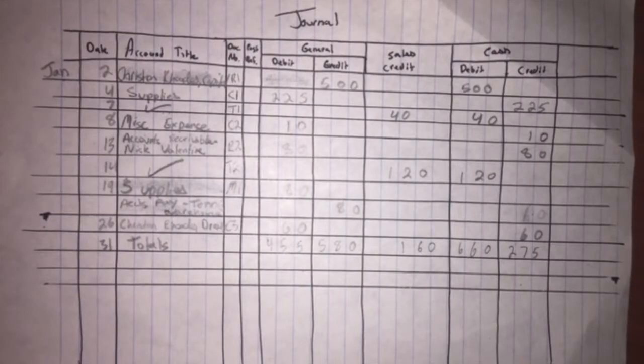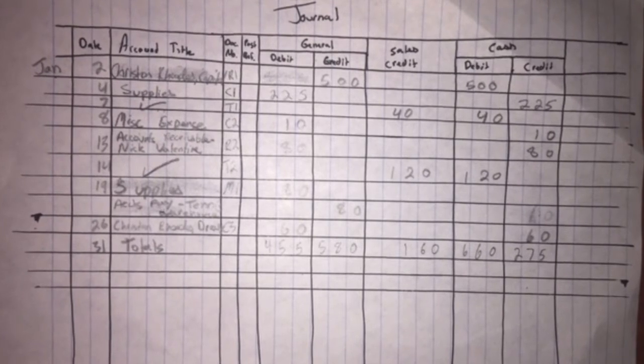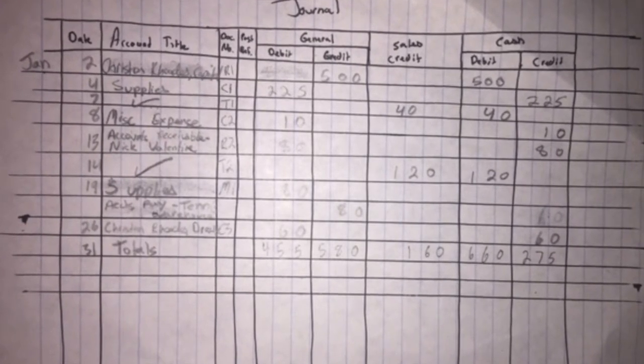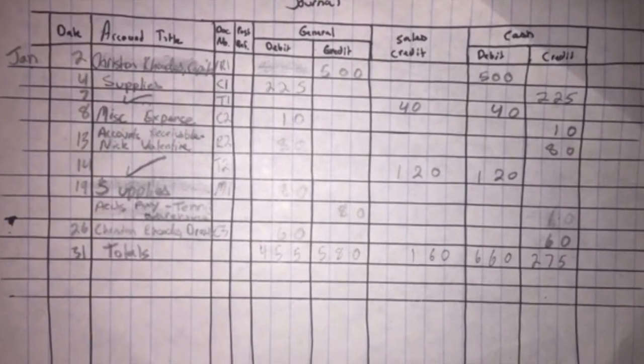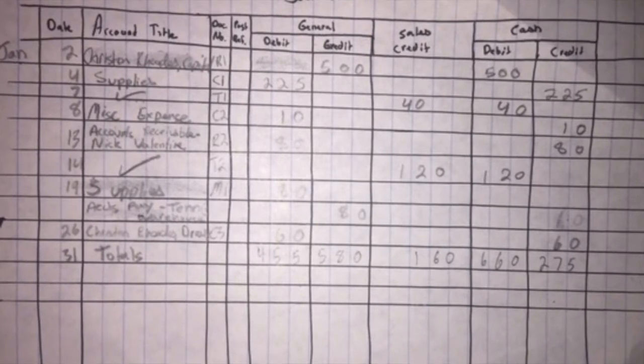The second step of the cycle is to record source document transactions into a journal. This is shown in the example here. All transactions are listed in their general account debit and credit as well as the cash effect.